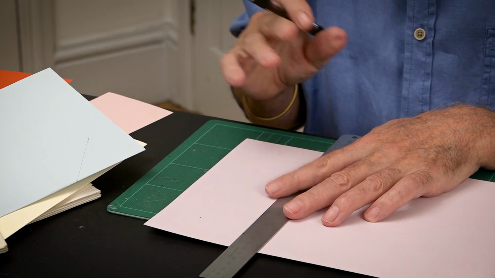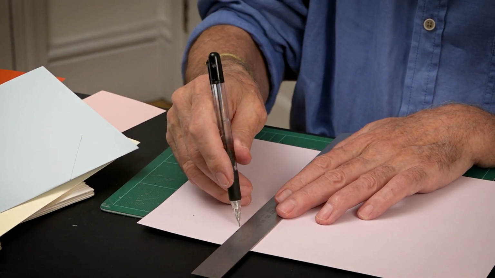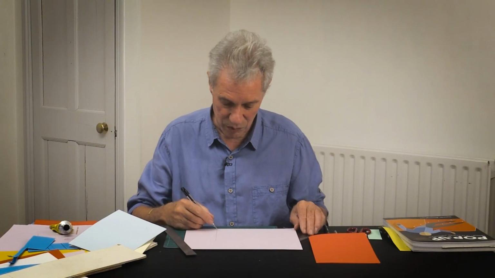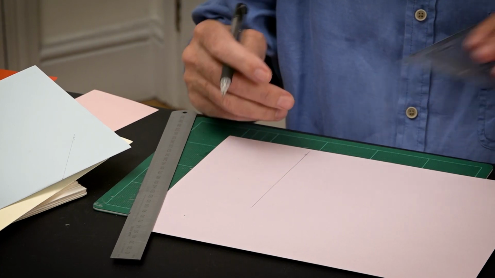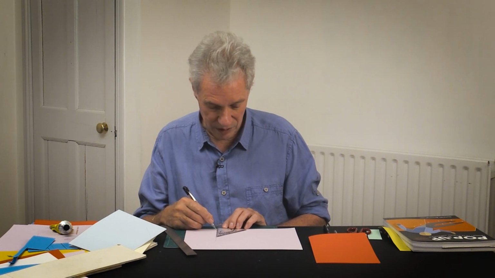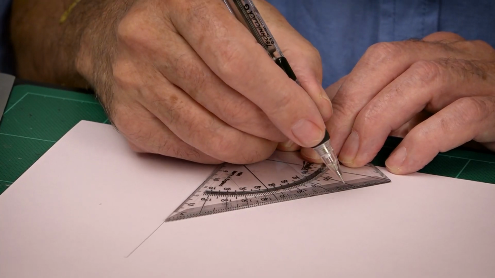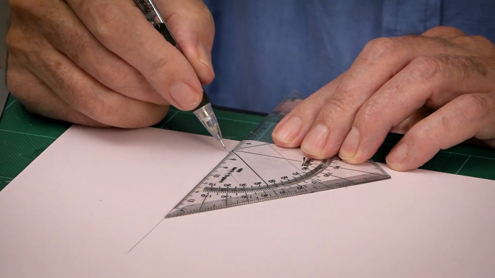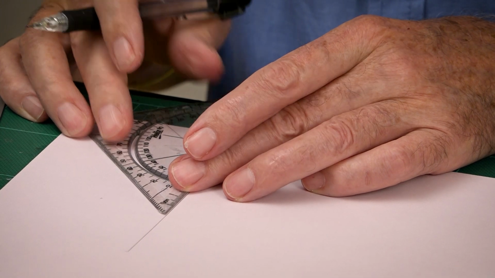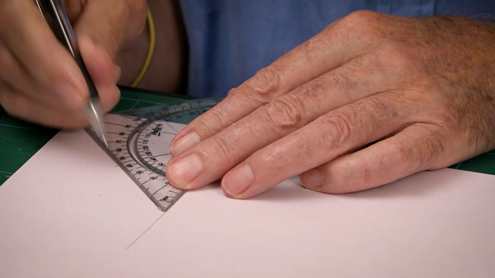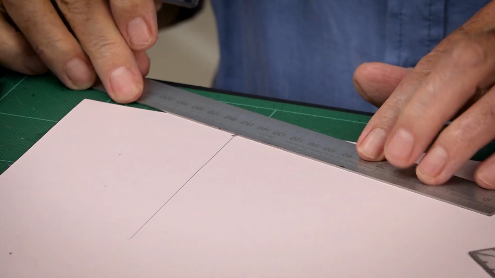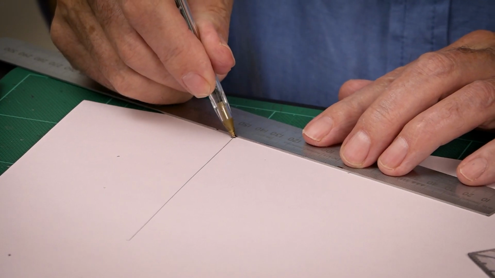We start off by just ruling that central line, not scoring it, it's just ruling it. So that's the initial line. And then onto that, we leave enough gap to put tabs on the bottom. And then it was 75, 45. So that's centering it there. 75 is just here. And 45 is an easy one. That's there. Okay, those 2 lines can be scored. They're going to be where the initial tabs of the pop-up are going to be.